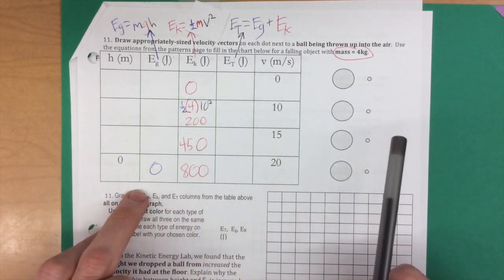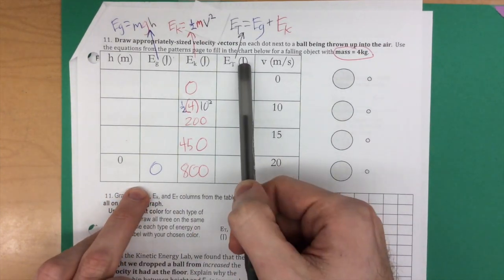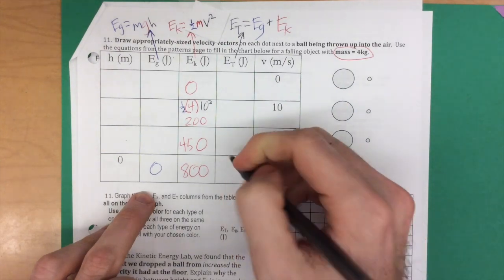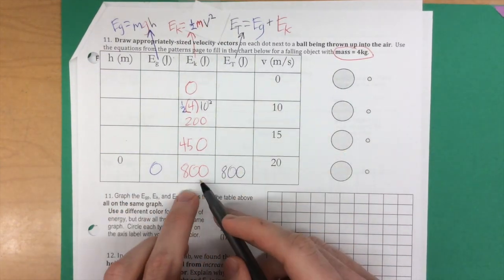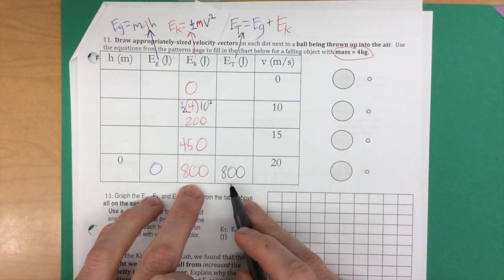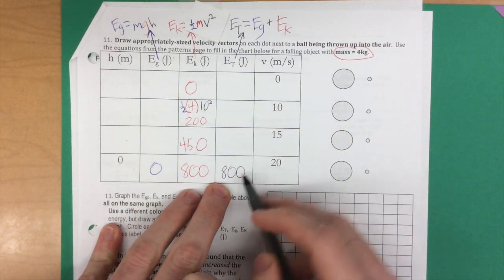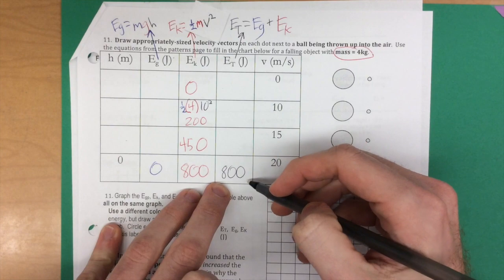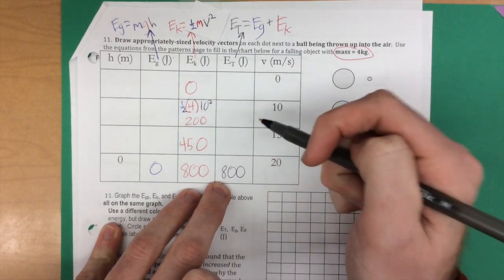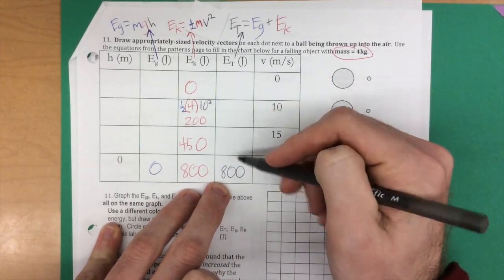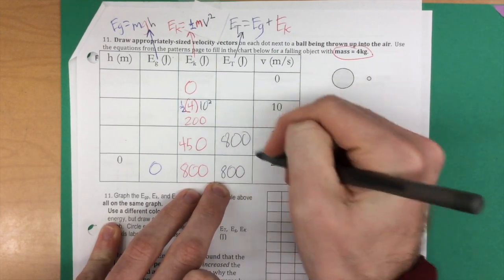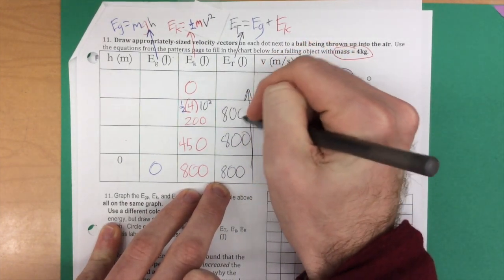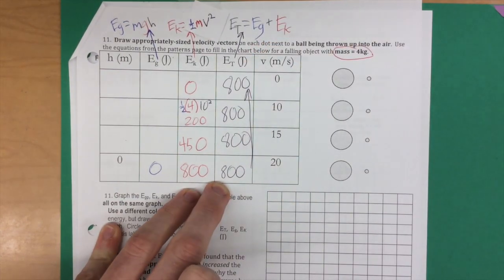We got to keep trying to piece this together. Walk yourself around the chart. Do I have the total energy now? EG plus EK? Yes, 800. And so 800 joules of kinetic energy at the bottom means 800 joules of total energy. And so this must be the total energy for the entire situation. We've talked about this every single day. The total energy during a process never changes. So I can just go up the line and I can put 800 in for all of these.